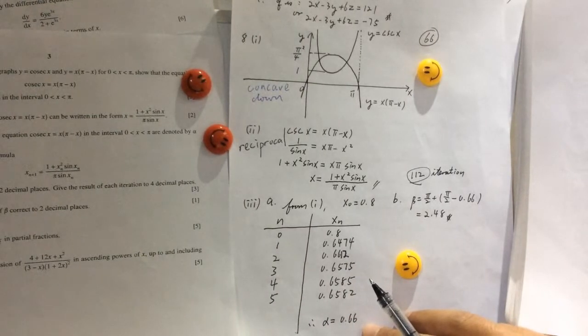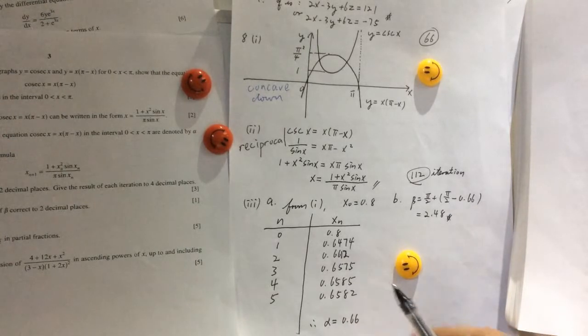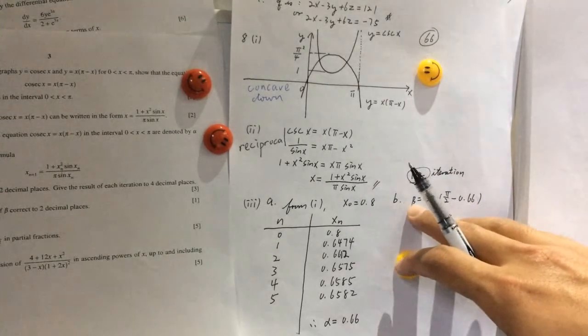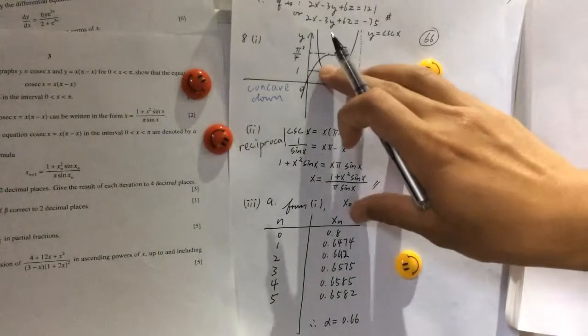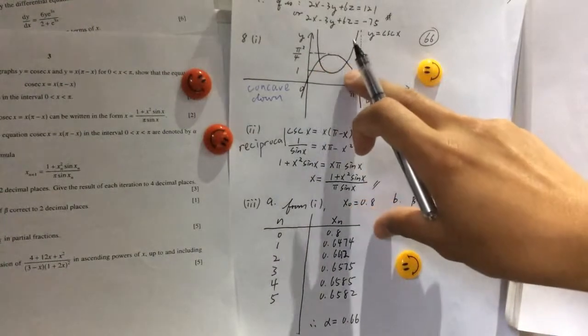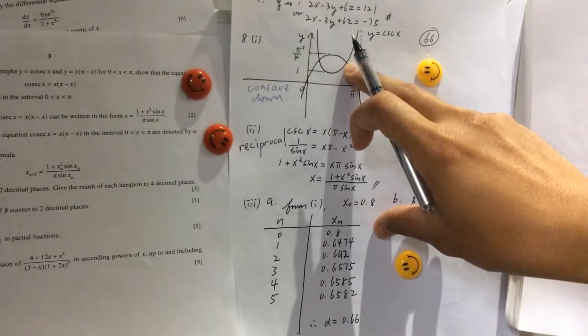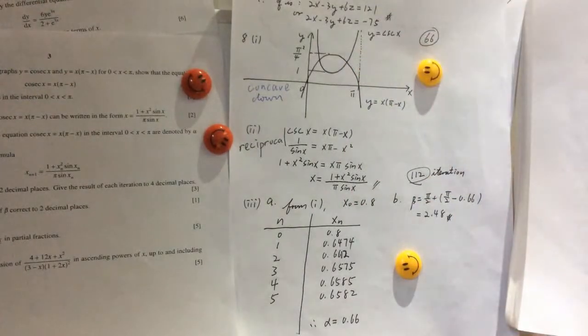The x-coordinates of the intersections. By symmetry, because the parabola is symmetrical about the axis of symmetry, we can tell beta equals 2.48.